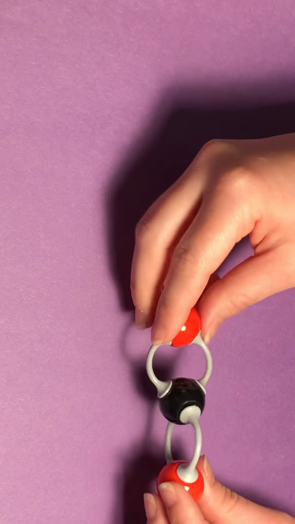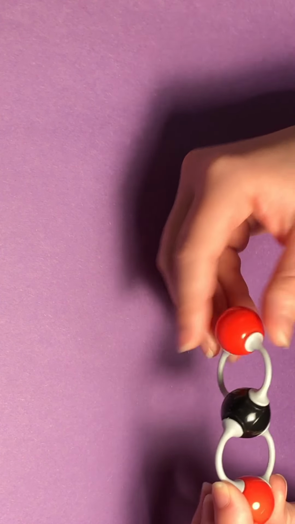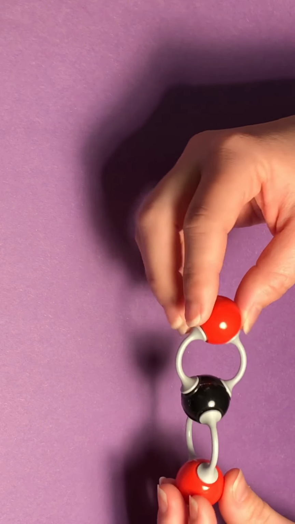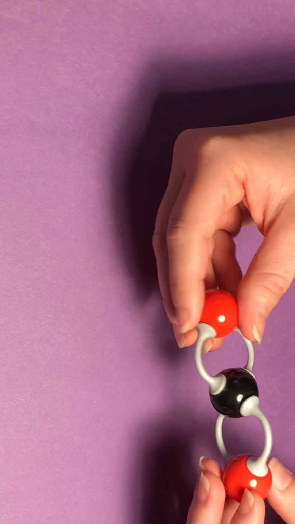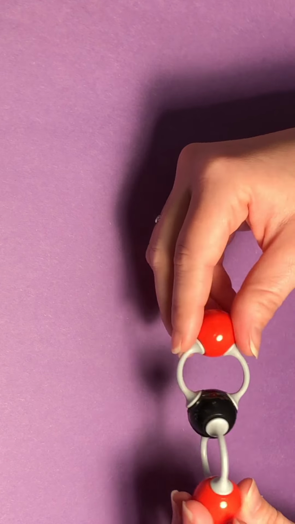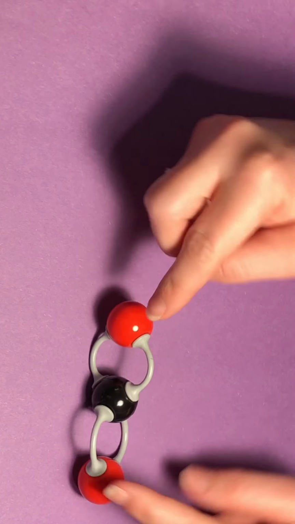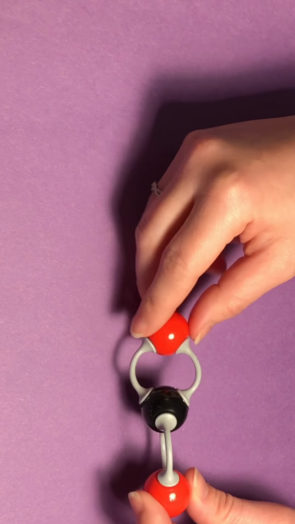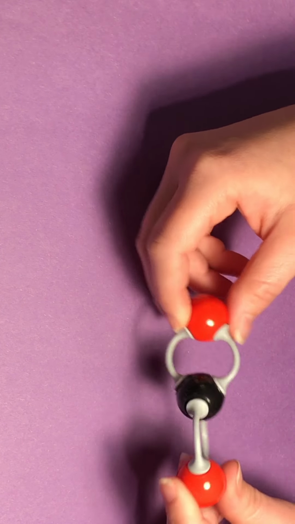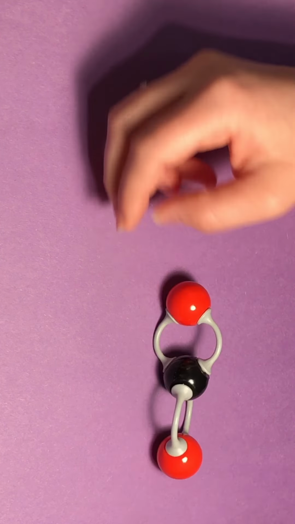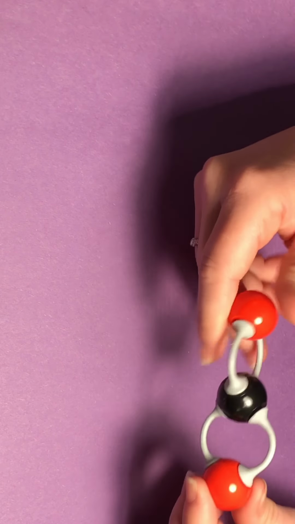So the vector quantities for the dipole moments within this molecule would cancel one another out, making it a non-polar molecule. And if we look at our central atom, we can determine the hybridization. We've got 2 steric groups around it, so it would be sp hybridized. Okay, that's our carbon dioxide molecule.